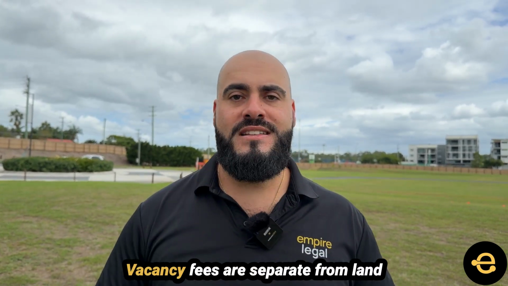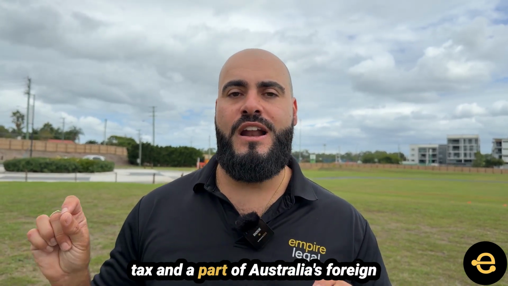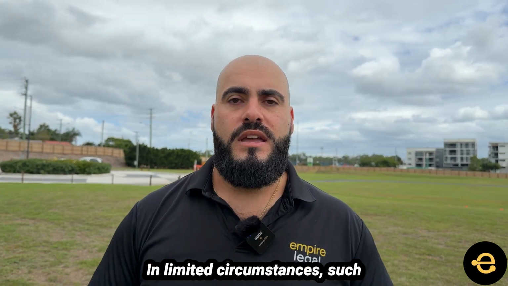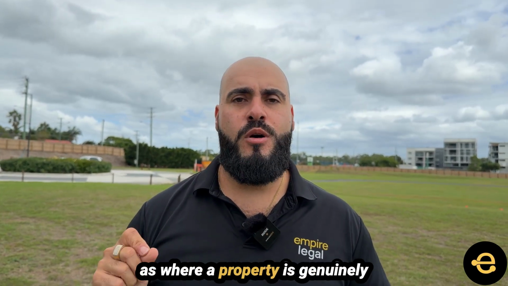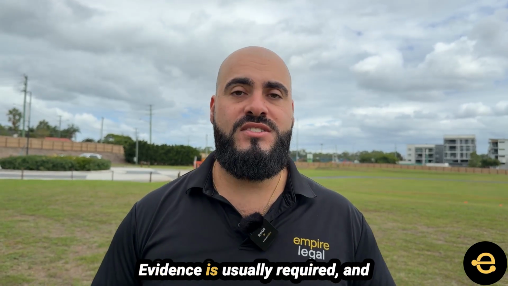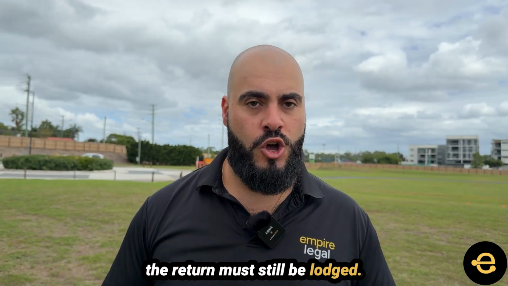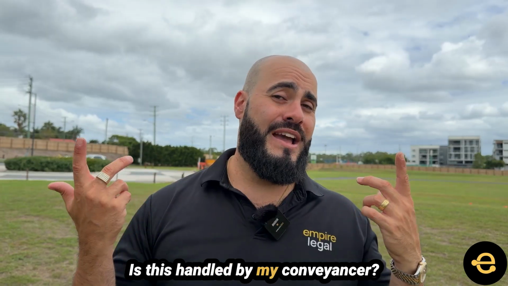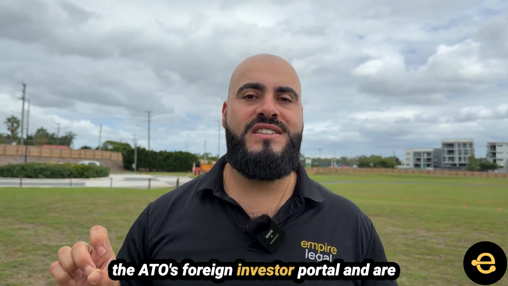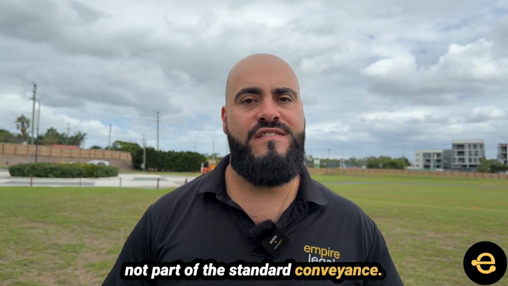Is the vacancy fee the same as land tax? No, it's not. Vacancy fees are separate from land tax and are part of Australia's foreign investment compliance regime. Can I claim an exemption? In limited circumstances, such as where a property is genuinely uninhabitable, exemptions may apply, evidence is usually required, and the return must still be lodged. Is this handled by my conveyancer? Vacancy fee returns are lodged through the ATO's foreign investor portal and are not part of the standard conveyance.